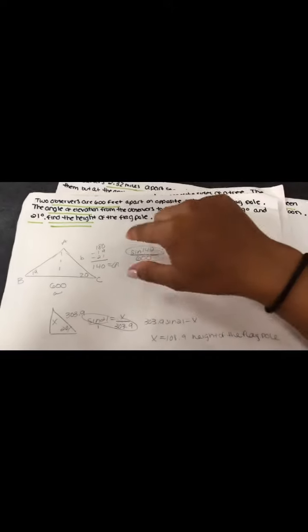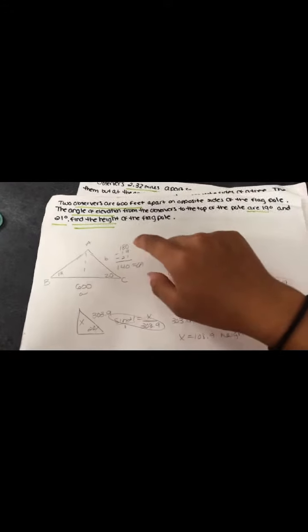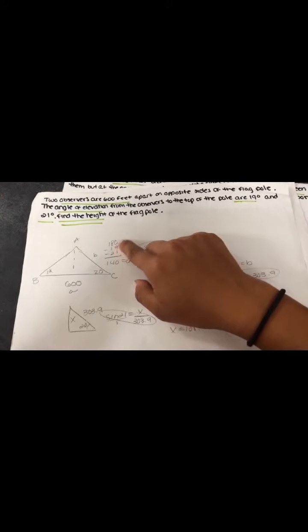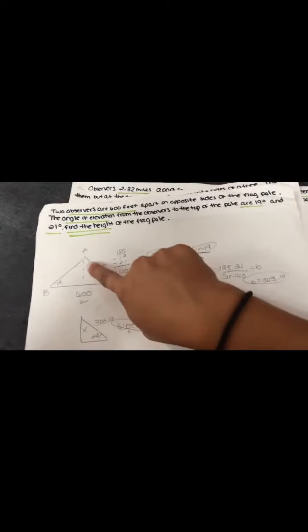So going on to another example. In this problem, two observers are 600 feet across on opposite sides of the flagpole. The angles of elevation from the observers to the top of the pole are 19 degrees and 21 degrees. So we're supposed to find the height of the flagpole, which is illustrated by the line A. So we know that we need to find this hidden angle of A, so we do the usual 180 triangle minus 19, this angle, and minus 20, this angle, to get 140 as angle A.